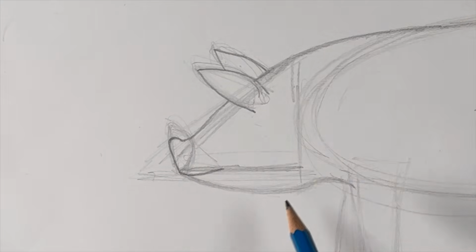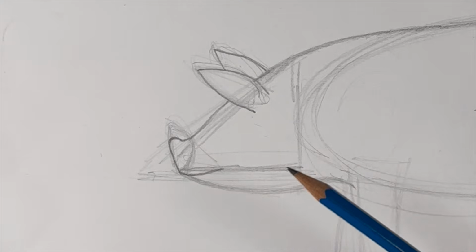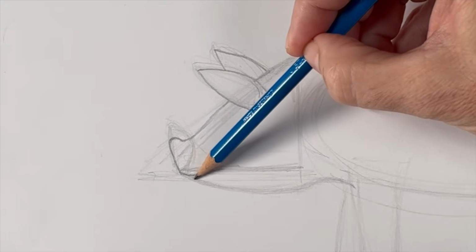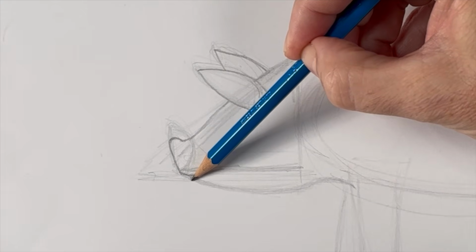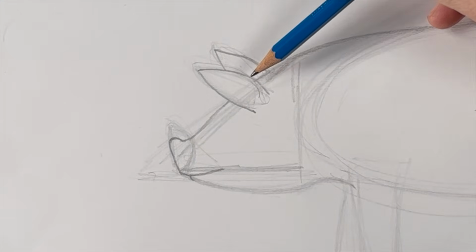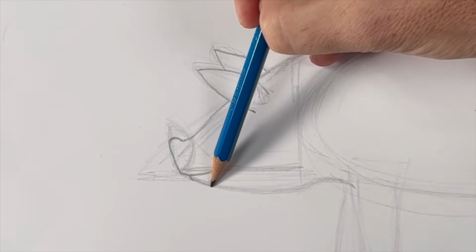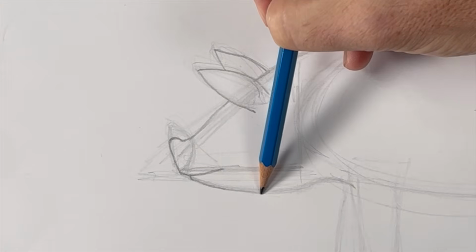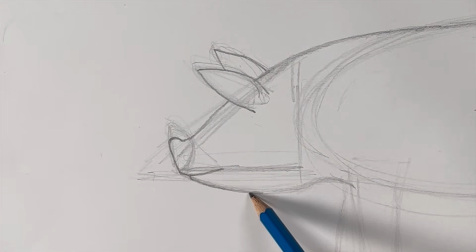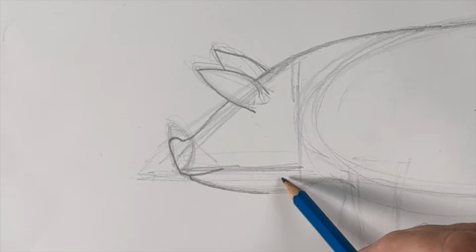Okay, underneath here, we have a little bit of work to do. Instead of carrying this line around like this, let's make a little bit of a difference here, just to separate that mouth. We'll come up to the bottom of the cheek.